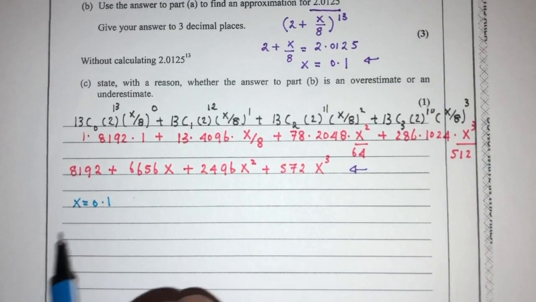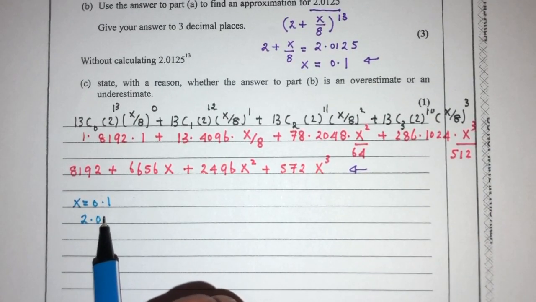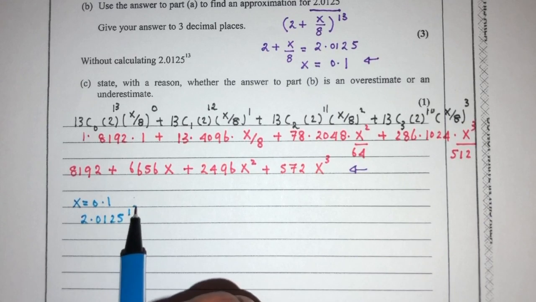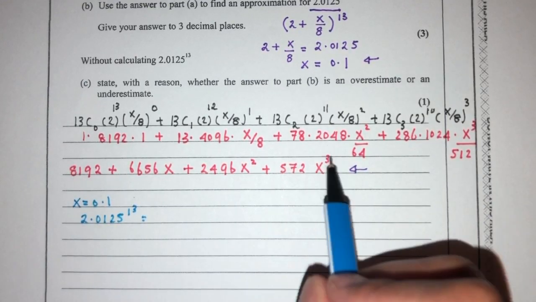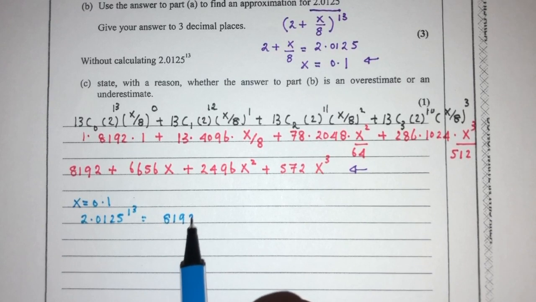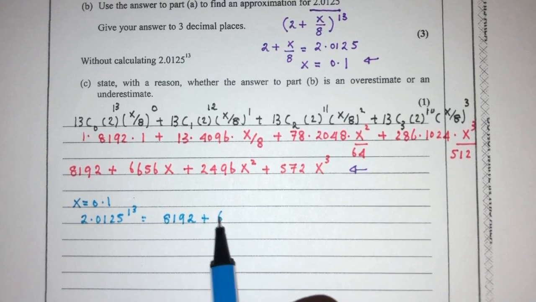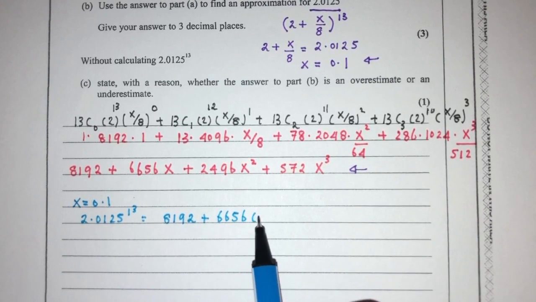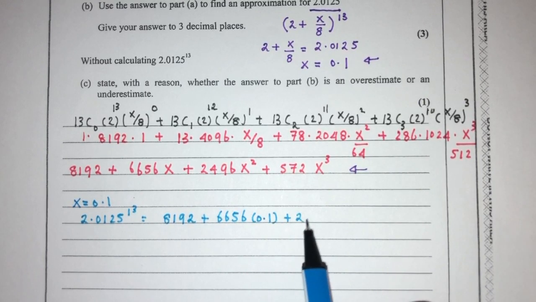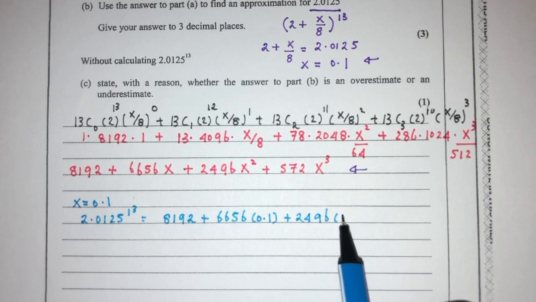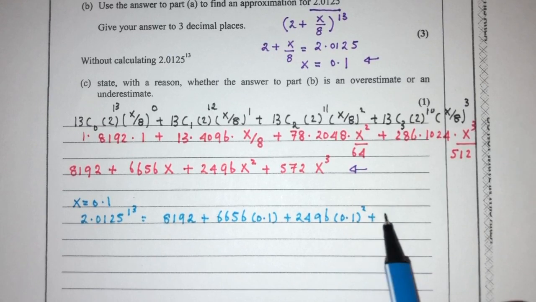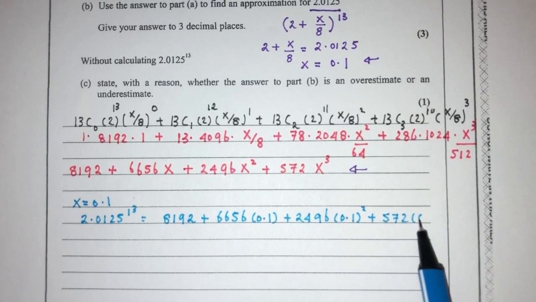So let's do this. You will have 2.0125 to the power 13. This is equal to, using the value from part 1, 8192 plus 6656 times x plus 2496 times x squared and plus 572 times x cubed.